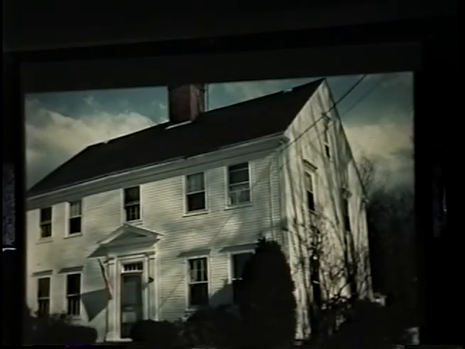What do you call this up in New Gloucester? Could be a federal period, but it could even be older. It could be the Georgian period before the Revolution, because New Gloucester was settled early and has many early homes. So this is a Georgian.